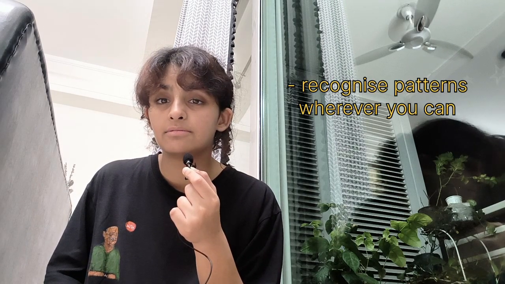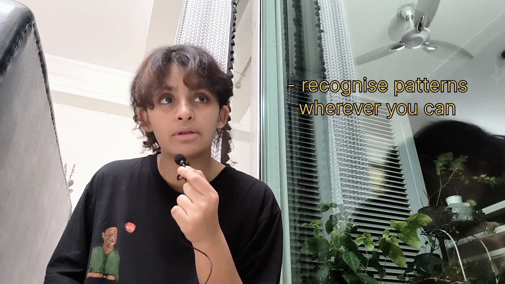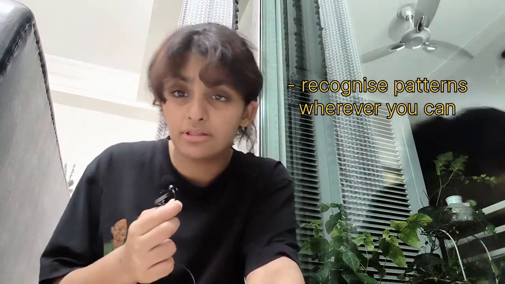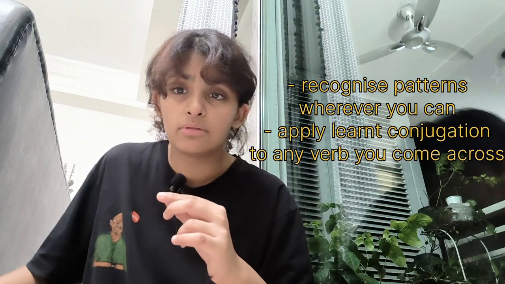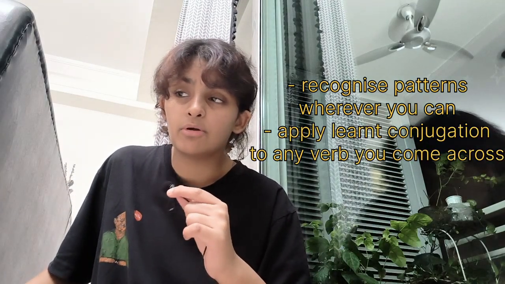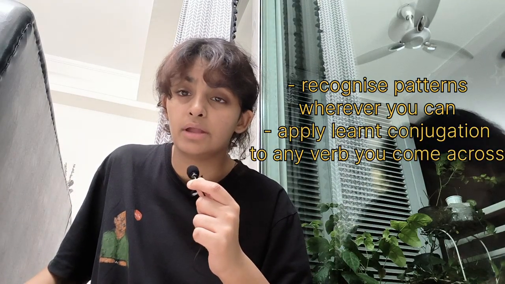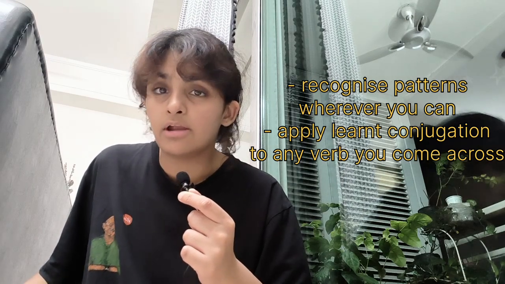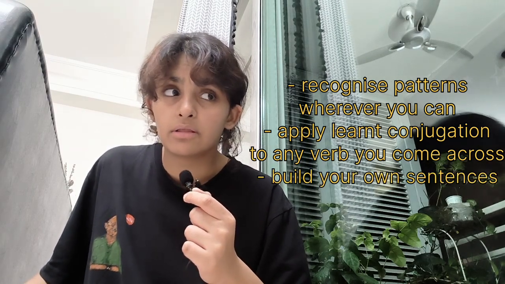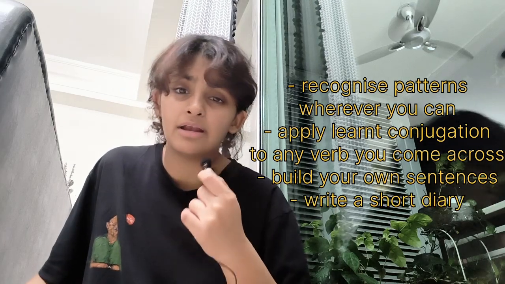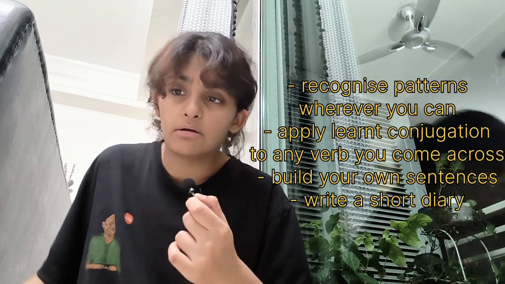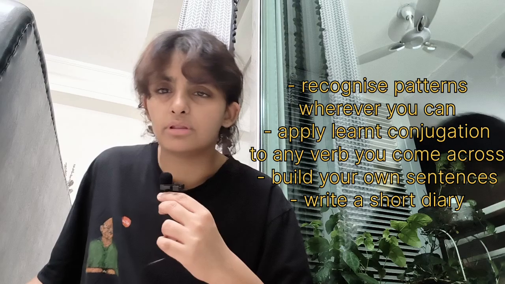Like, is that the rule that you read about? Learn it and notice it and reuse it and employ it in whatever words you come across. If you come across a random verb, try to conjugate it in all the ways that you know. Try to build your own sentences using the rules of grammar, and it'll be fun. Maybe you can try writing a diary as well while doing this.